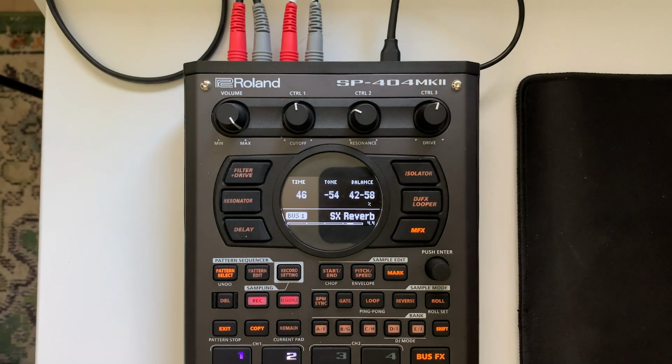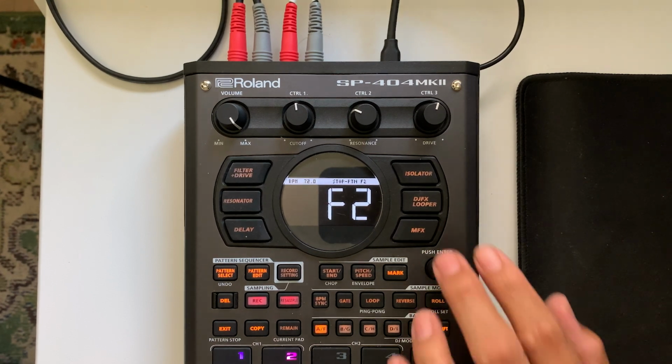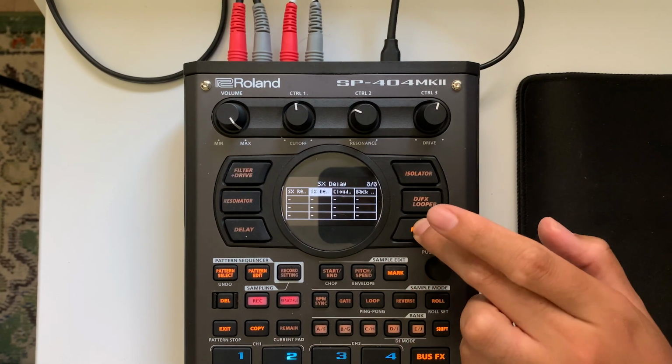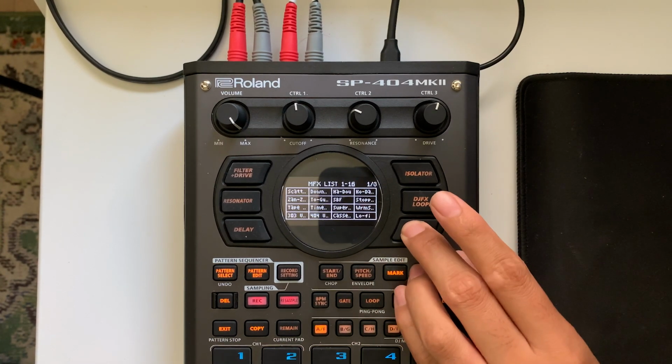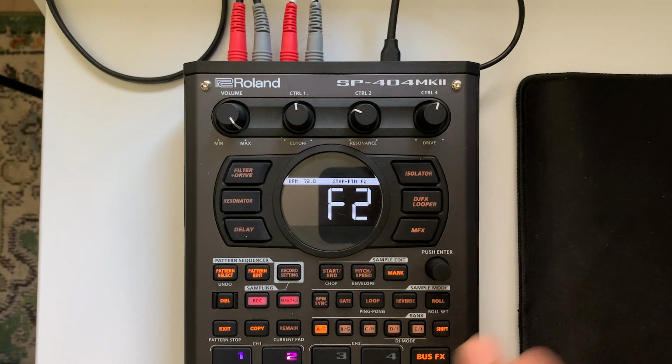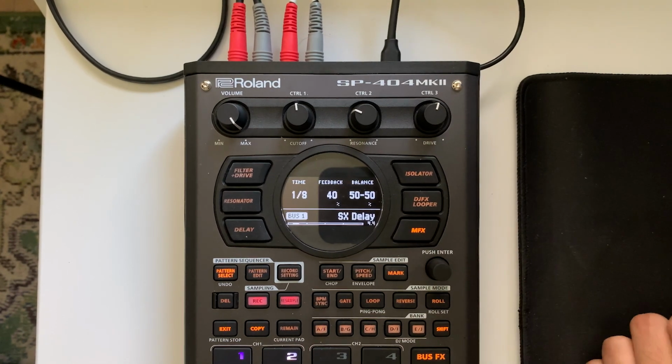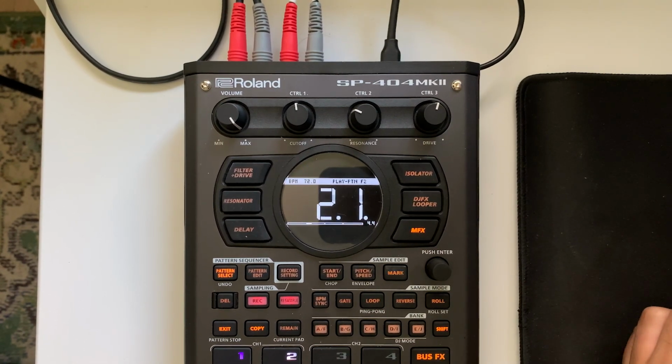So that's SX reverb. Then going into the next one right after it, it is SX delay, which, just like the name, gives an echo effect in sync with the tempo. And so this is another one that is modeled after what was in the SP404 SX. And so it's that second one right next to it in the third menu. As you can hear, there's that delay going.